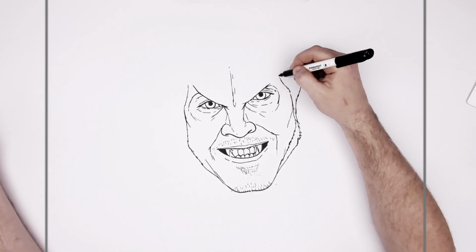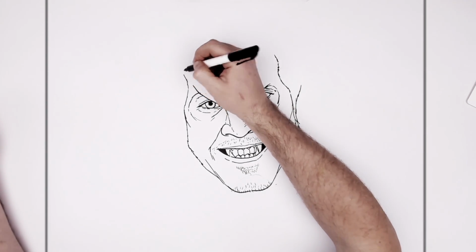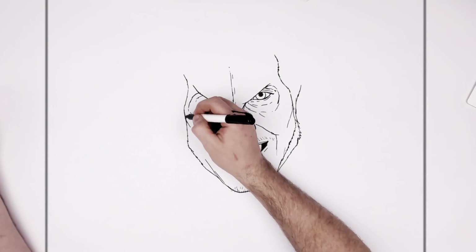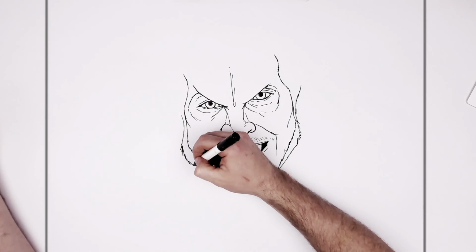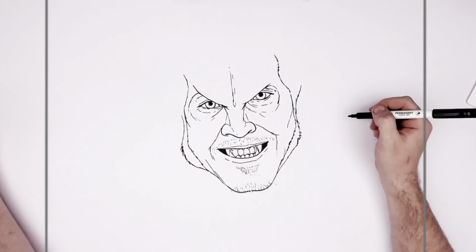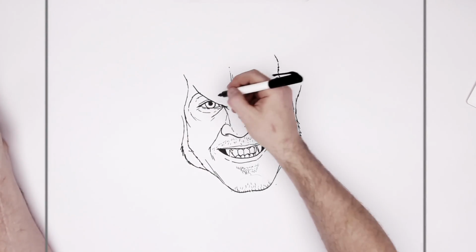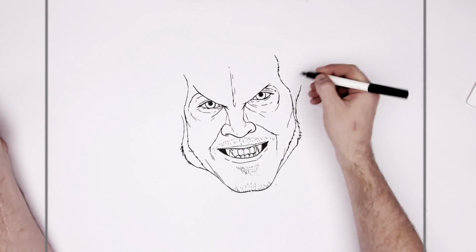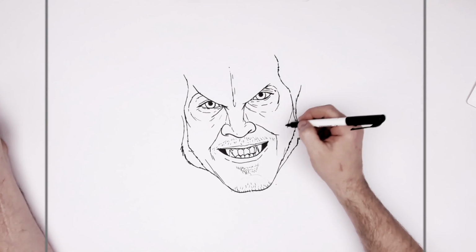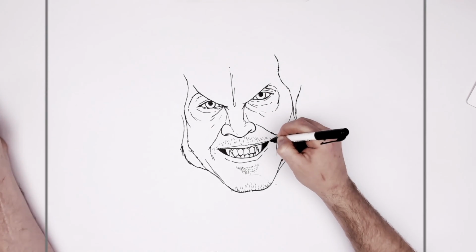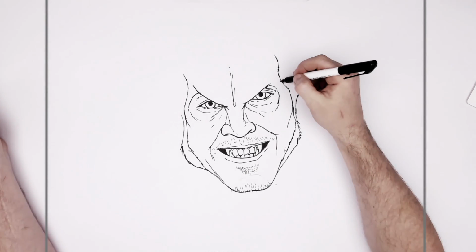So his hairline goes in, zigzagging in that way, and again some jaw hair sticking off the side like that. Strange makeup.